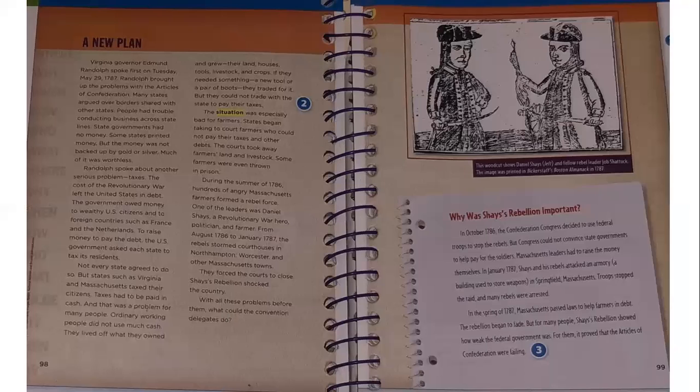A new plan. Virginia Governor Edmund Randolph spoke first on Tuesday, May 27, 1787. Randolph brought up the problems with the Articles of Confederation. Many states argued over borders shared with other states. People had trouble conducting business across state lines. State governments had no money. Some states printed money, but the money was not backed up by gold or silver. Much of it was worthless.